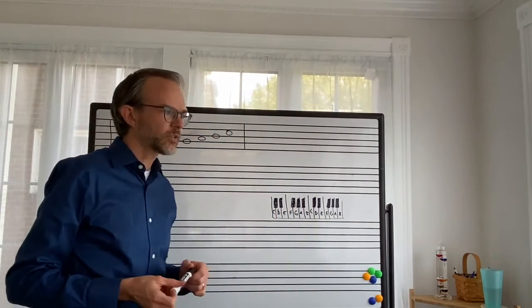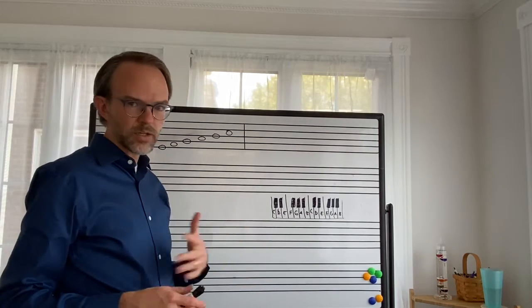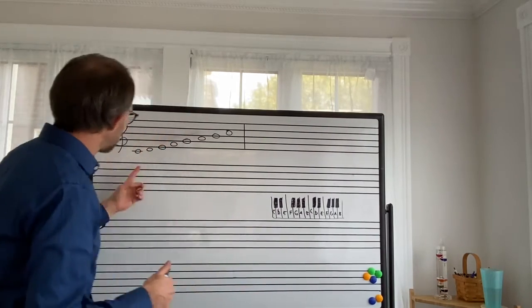Welcome to Music Theory lesson number 8. We're going to talk about the circle of fifths today. This is a way that we are going to organize our different keys.